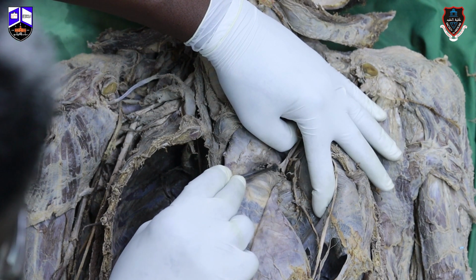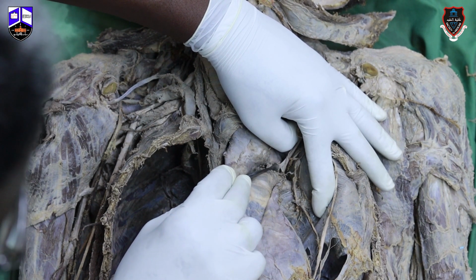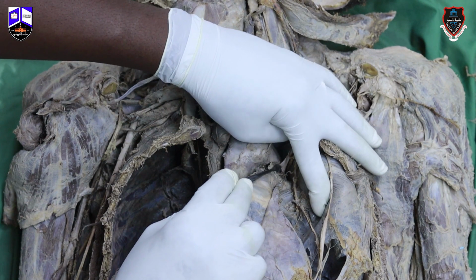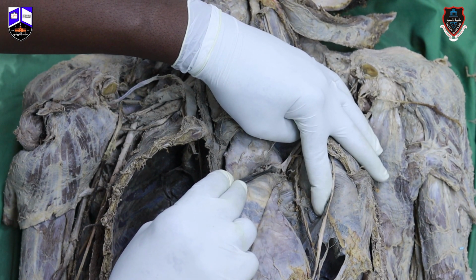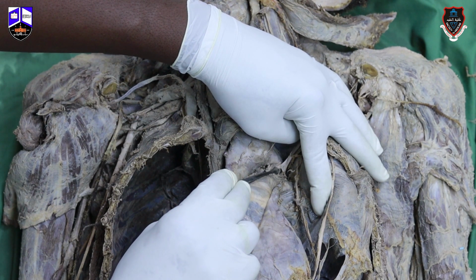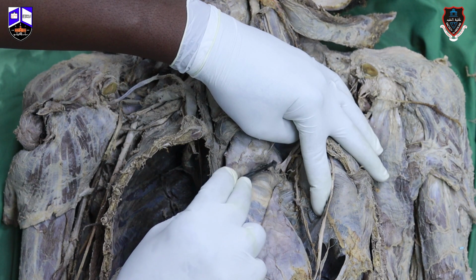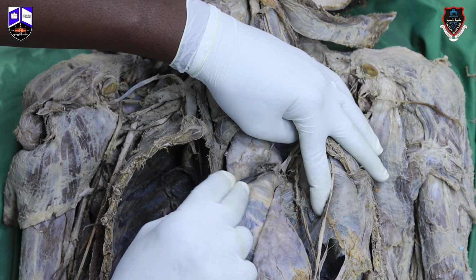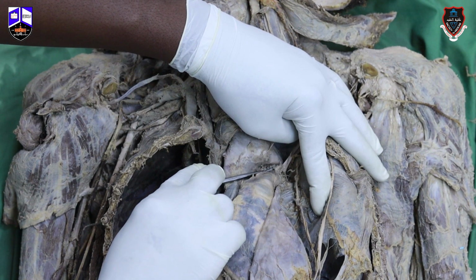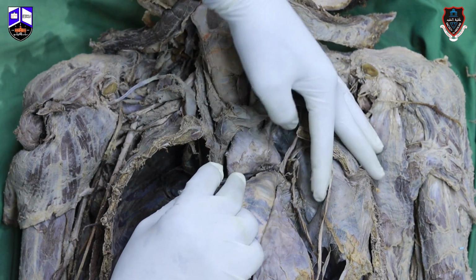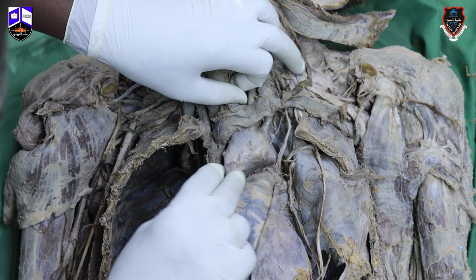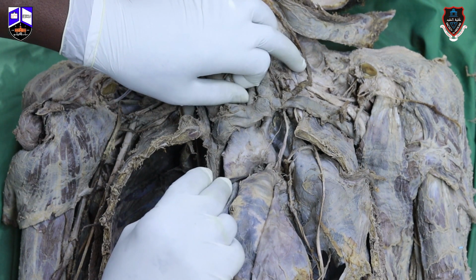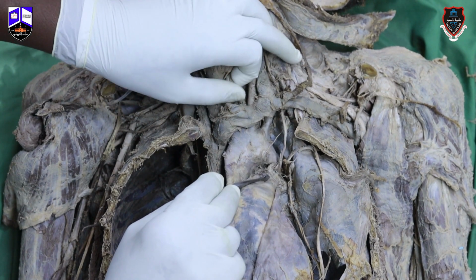Here it gives this branch, which is an important branch known as the recurrent laryngeal nerve, which is the left one, the left recurrent laryngeal nerve, that hooks below the arch of the aorta and the ligamentum arteriosum to ascend back into the neck. Here I am pulling it from the neck.